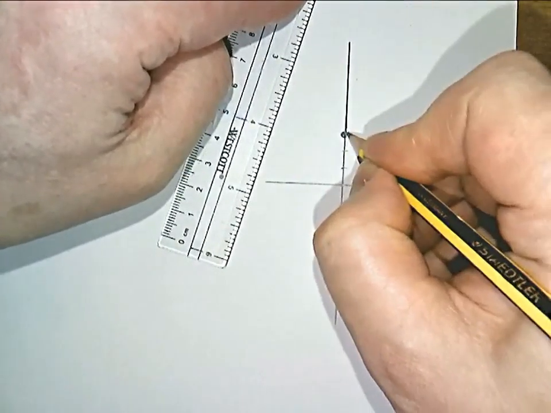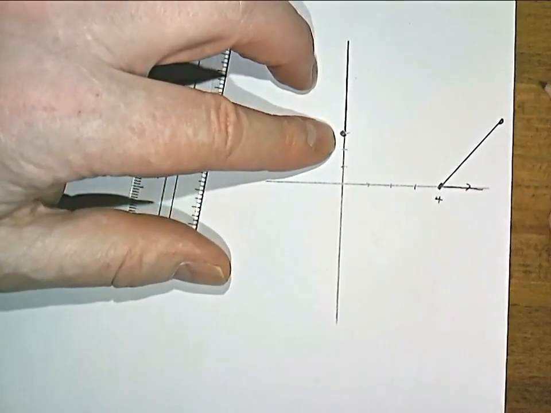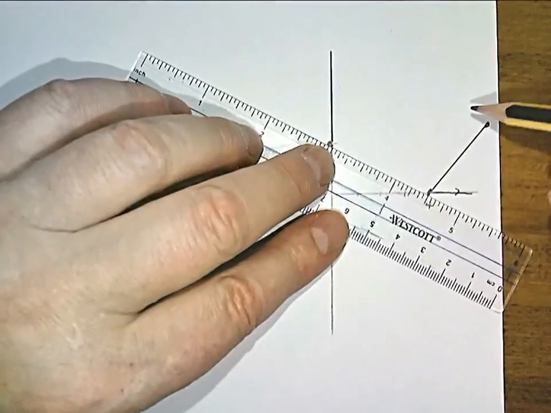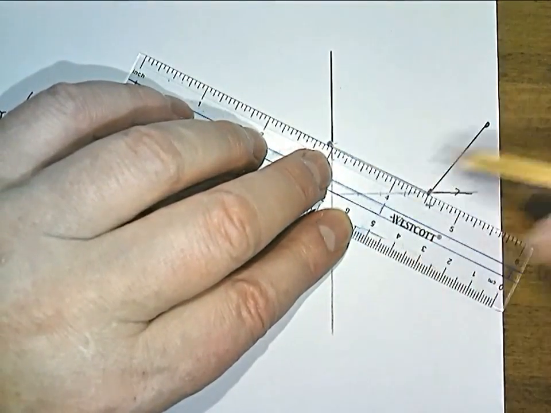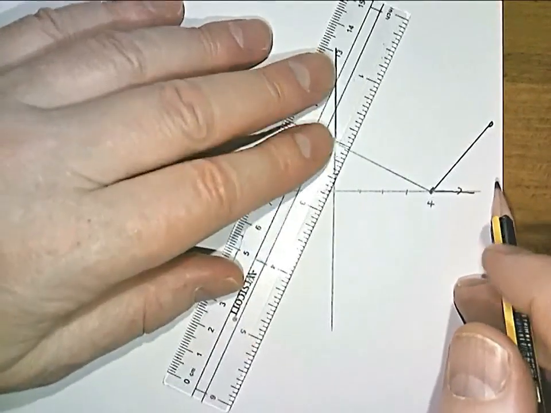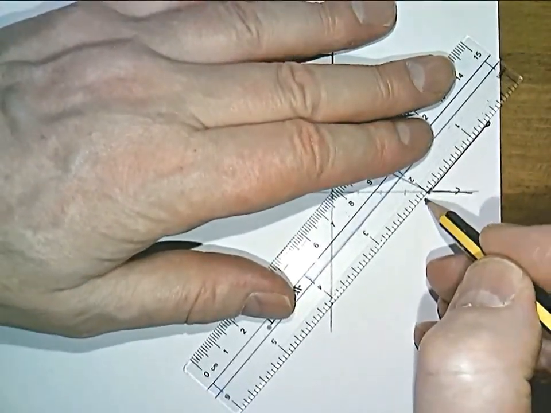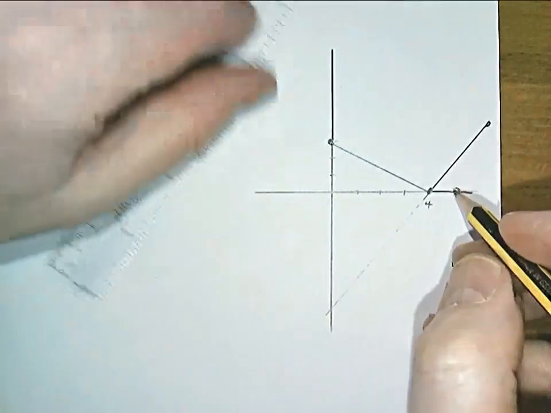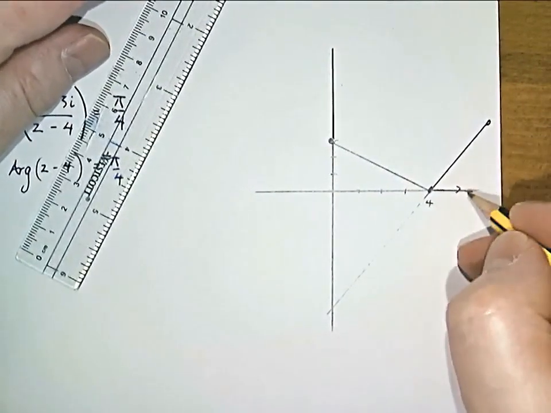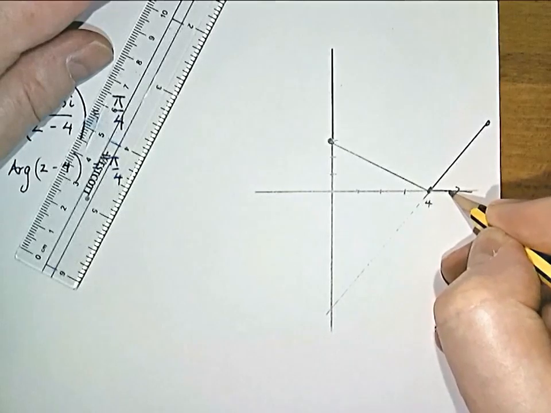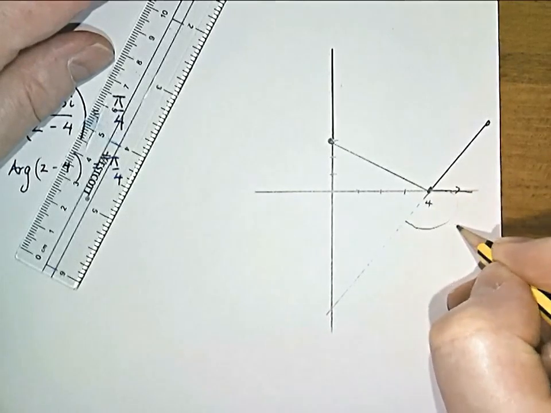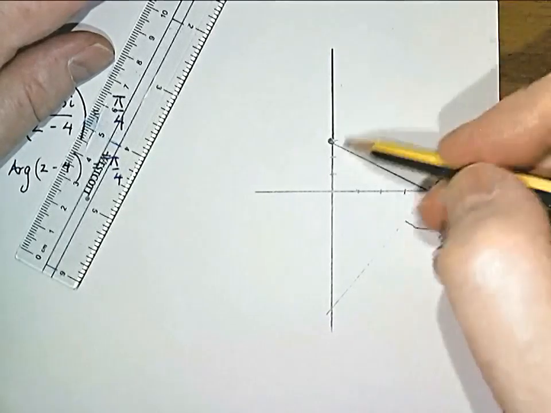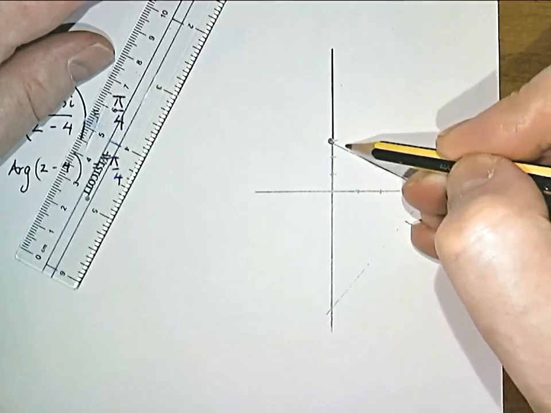And you can see that that half line and this half line don't meet. Therefore, it must be in the other segment where the action's taking place. So let's now draw this line down here. There's the initial line. That's 3 pi over 4, isn't it? And this one is now going to be minus pi over 2.